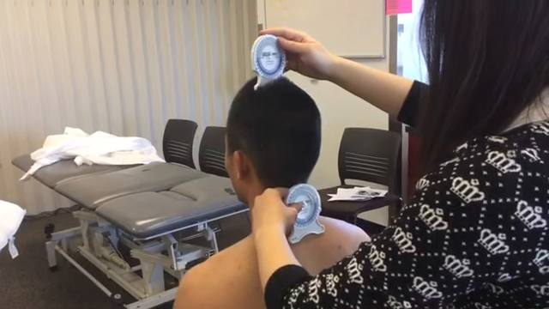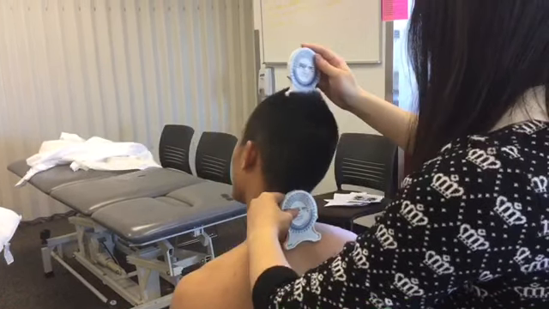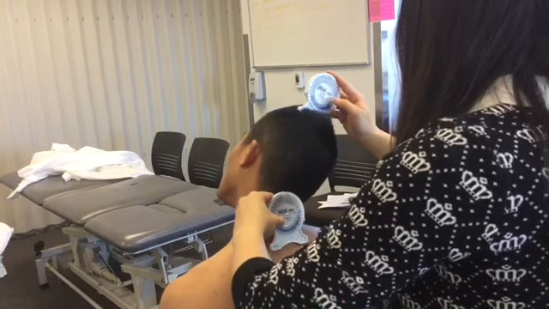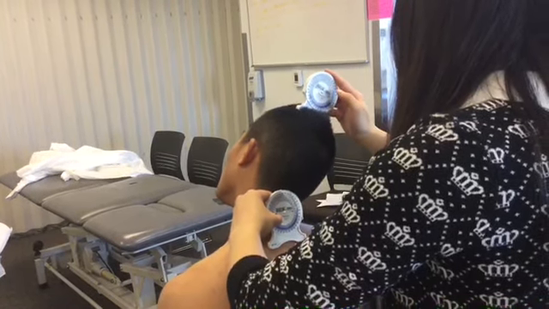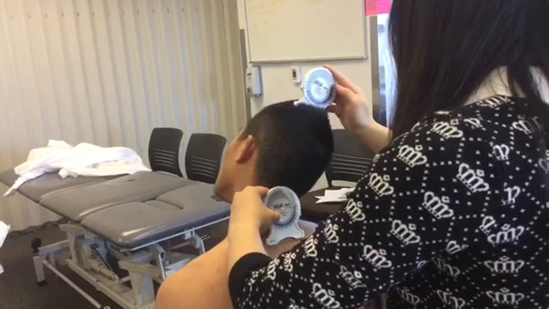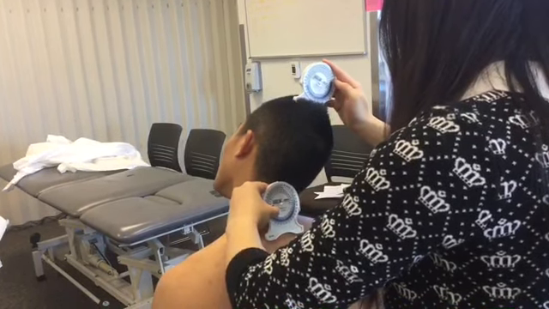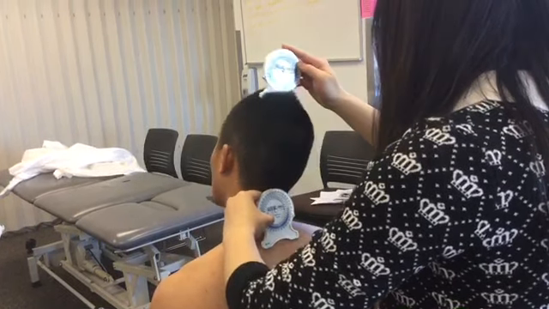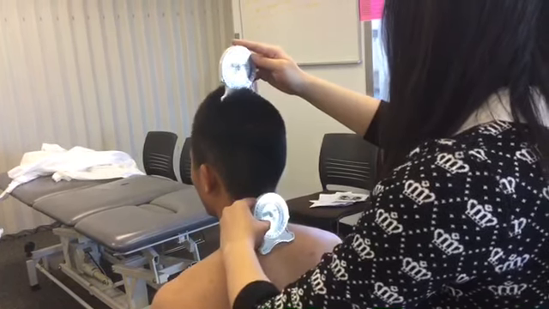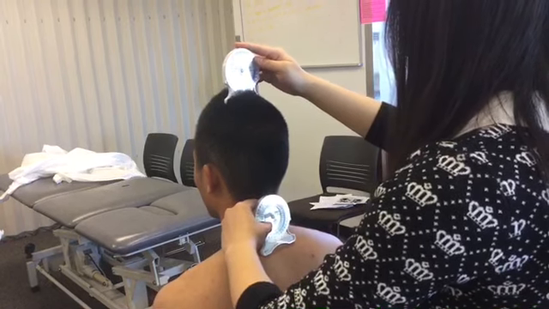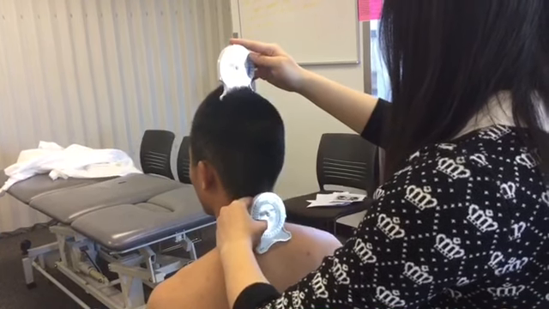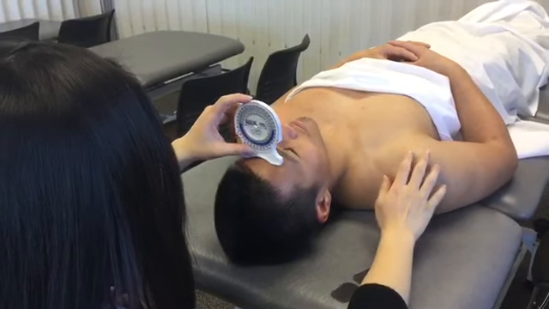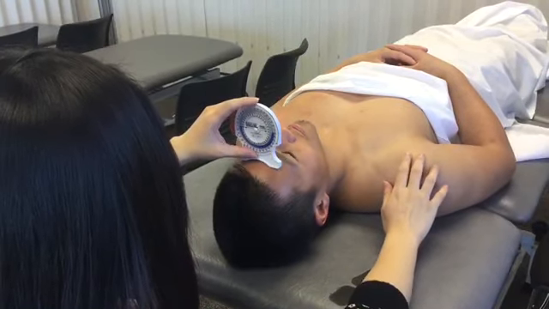Would you please bring your right ear to your right shoulder for me? Okay, the top one read 55 degrees, the bottom one read 5 degrees. So his right lateral flexion active range of motion is 50 degrees. Okay, zero the inclinometer, put it on his forehead in the frontal plane.